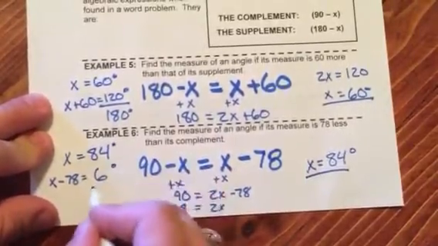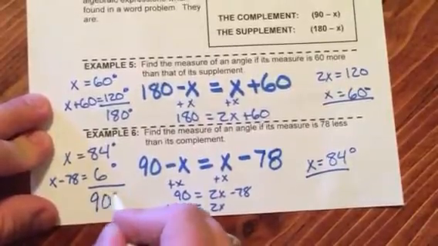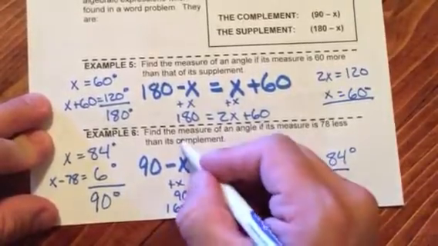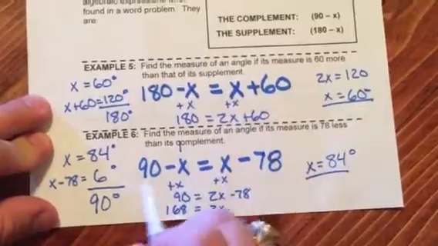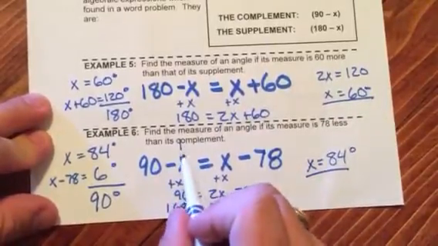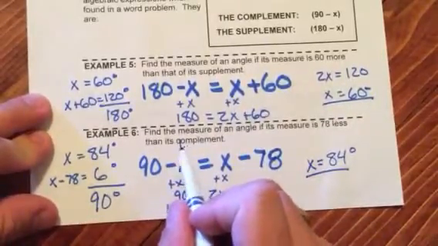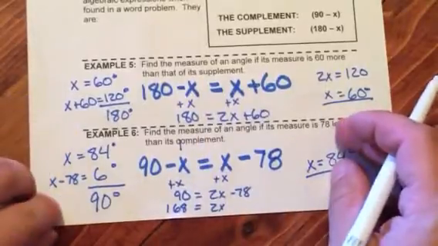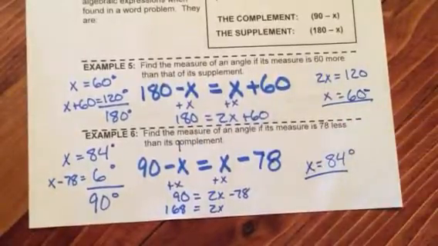Well, 84 degrees and 6 degrees added together would give me 90, making these complements. Notice complement, I can draw one line and turn that into a 90 to remind myself that I need 90 degrees total between the two angles. Flip it over on the back side of our paper.